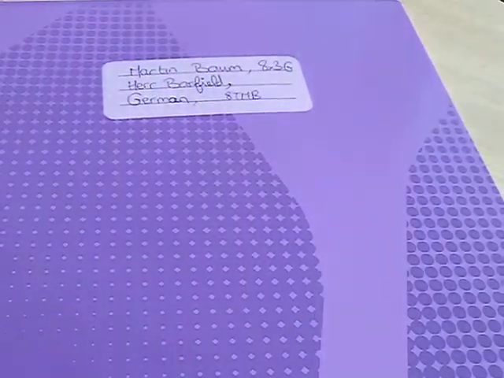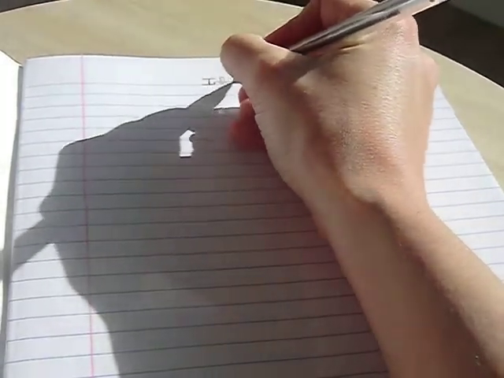Now that's for the outside. If we then open your book, the first page we are going to set up as a contents page. So at the top, sorry, I lost my balance there. At the top, we're going to write Inhalt. Inhalt and underline. You're going to use a ruler to underline. I haven't because I'm just showing you this quickly.